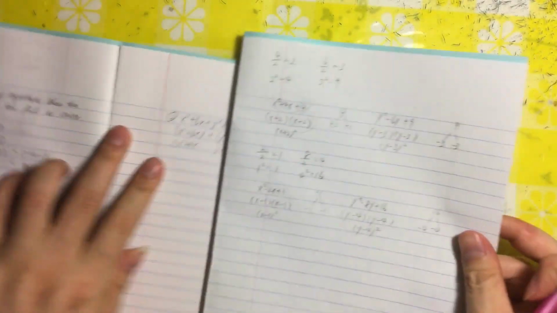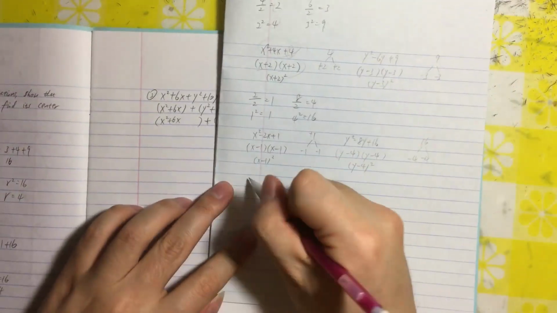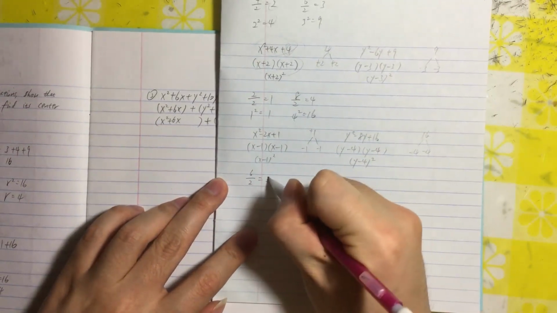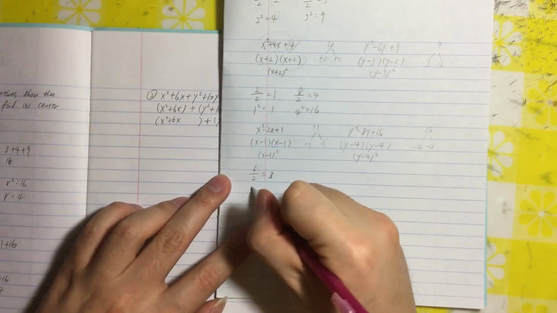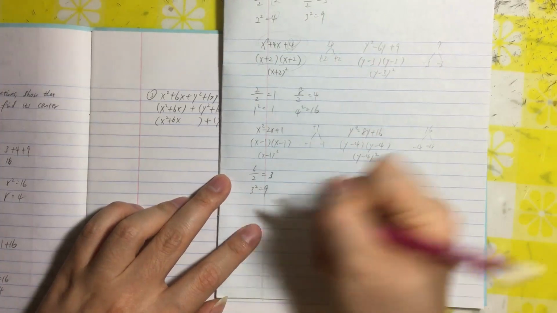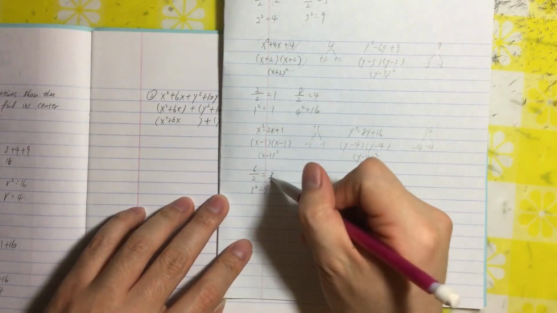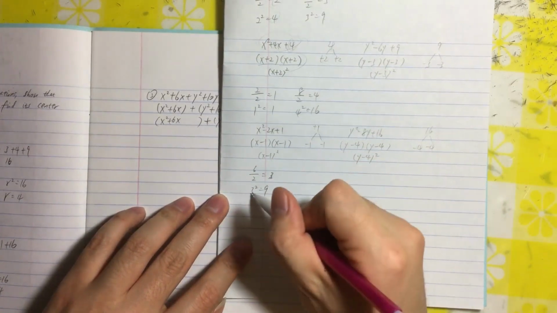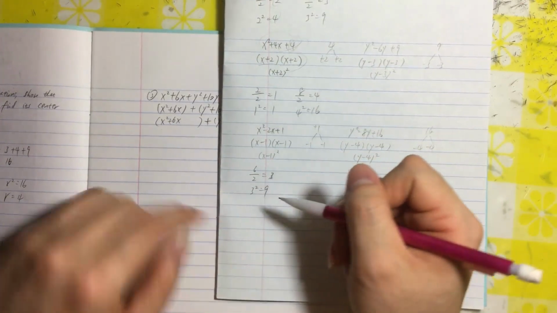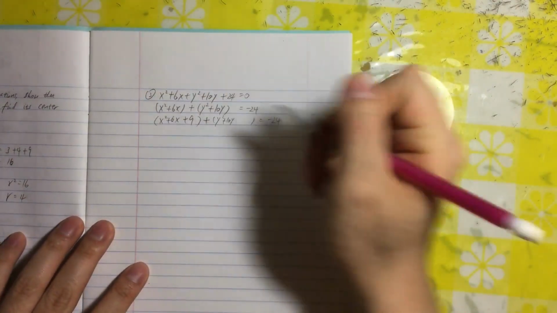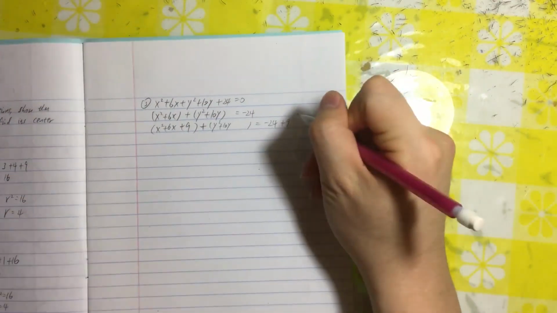Take the middle number, 6, divide by 2. I get 3. Then square this number. 3 squared is 9. So here I can add 9 to both sides.